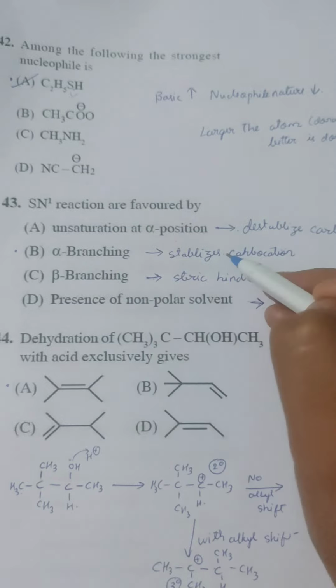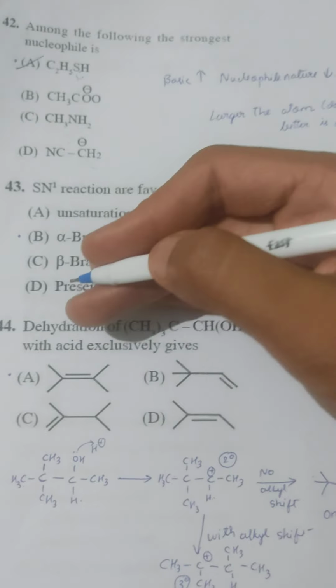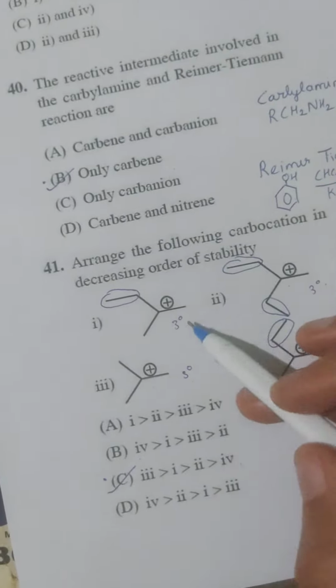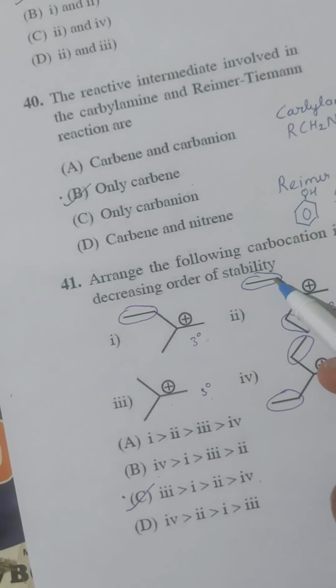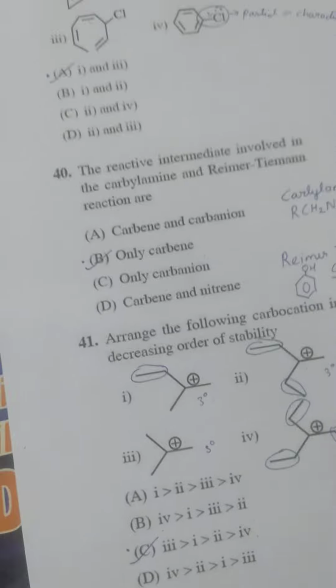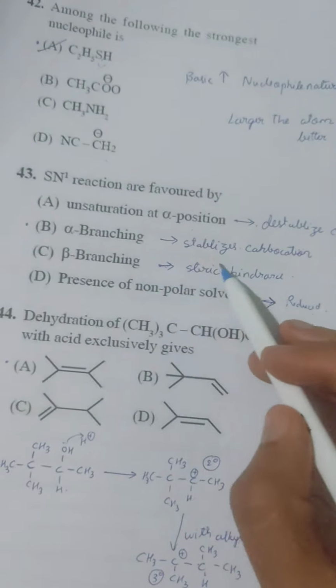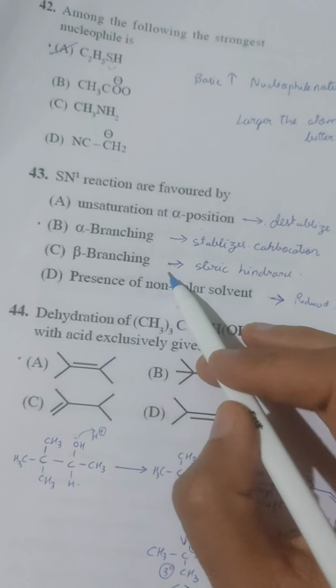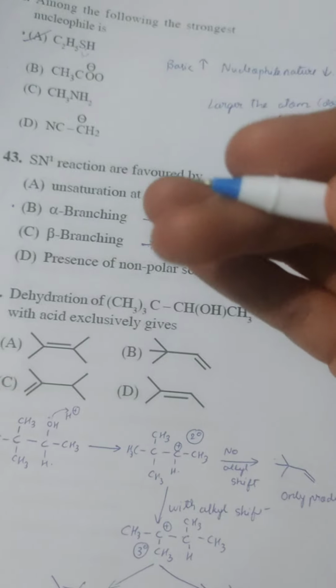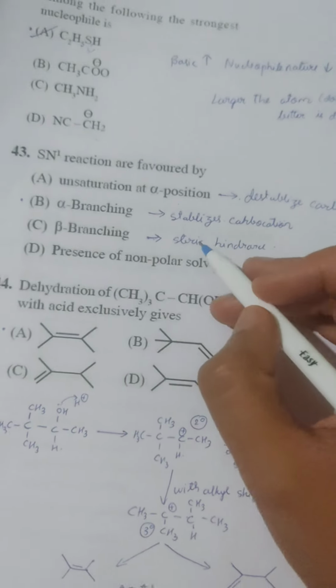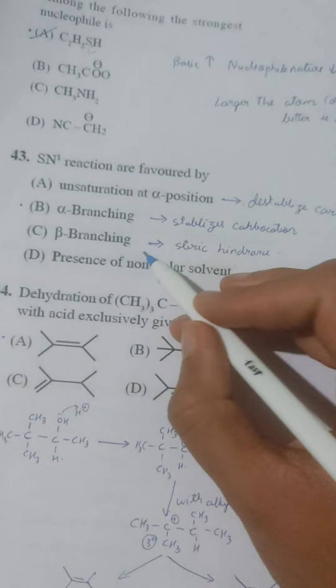Alpha branching will stabilize it, as we have seen in the previous question number 41, where the stability increased with the increase in alkyl groups. This is the carbon, so this is alpha, and this has stabilized it. So alpha branching will stabilize it, whereas beta branching will cause steric hindrance when the incoming nucleophile tries to attack. So this cannot be possible.